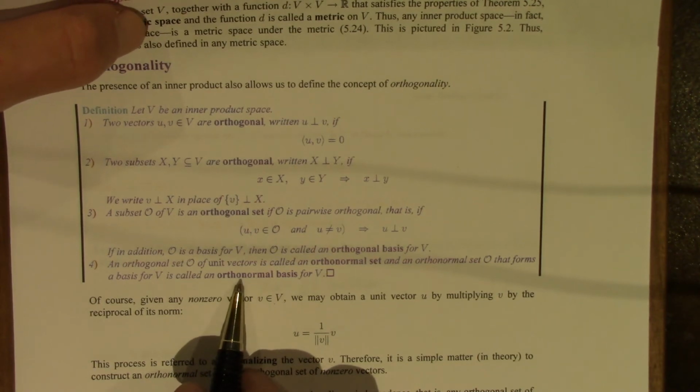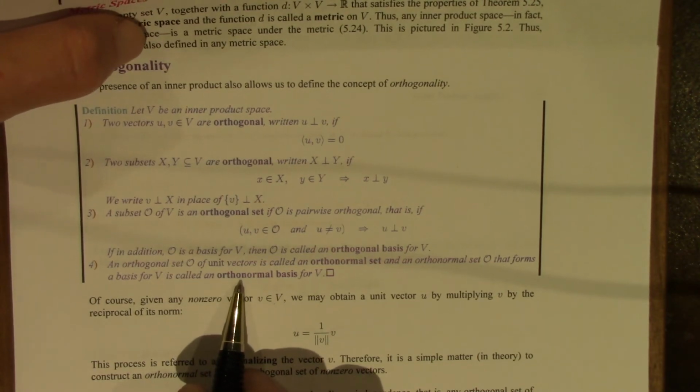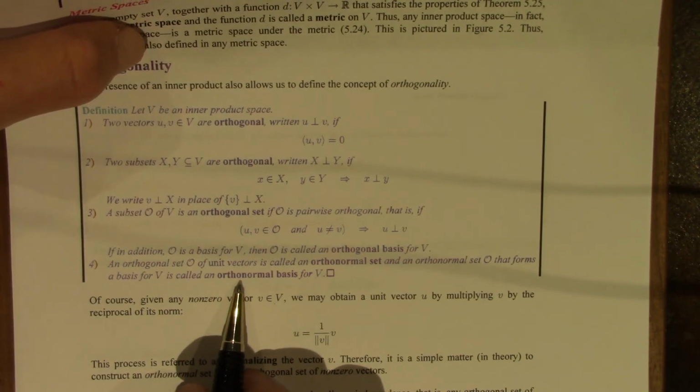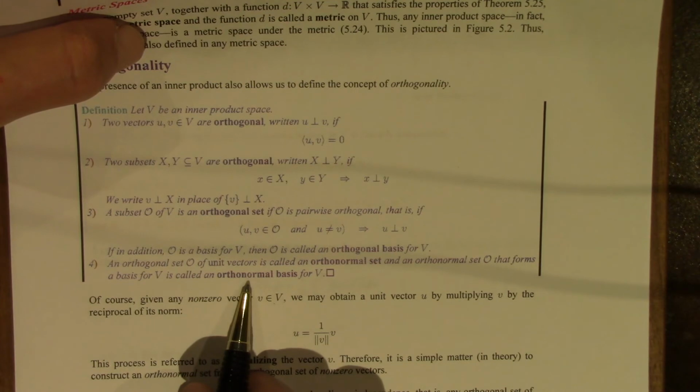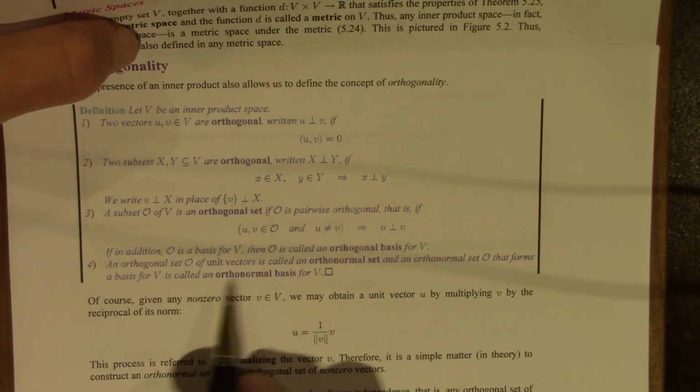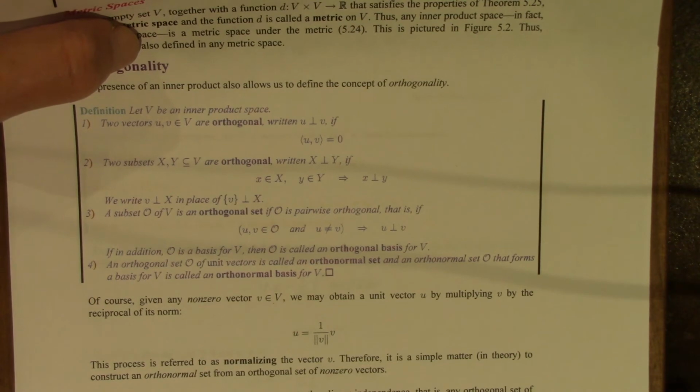Orthonormality, which in itself is two concepts, orthogonality and normality, every vector is unit length, and basis, orthonormal basis.